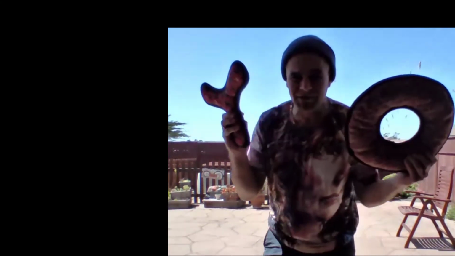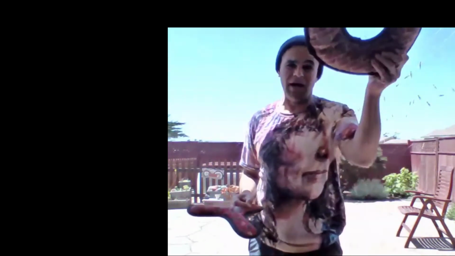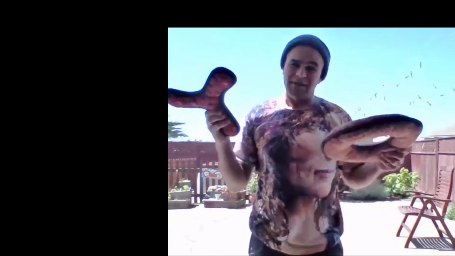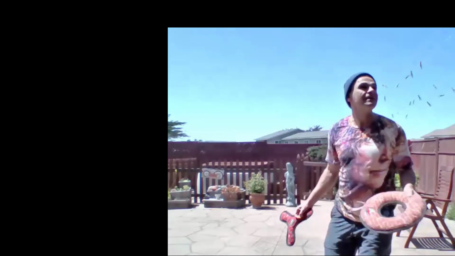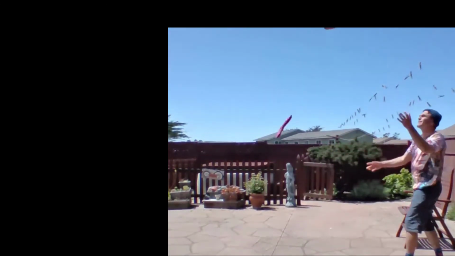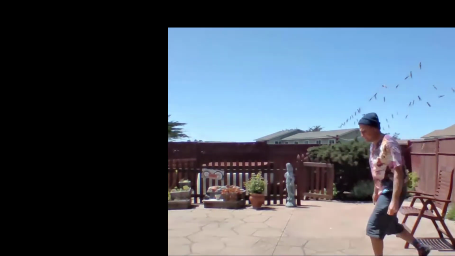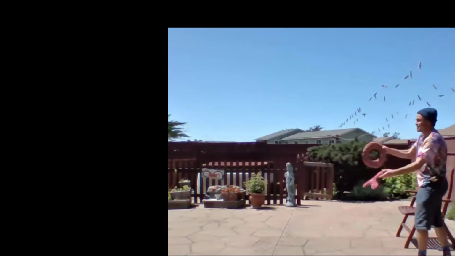Okay, I have my two objects. You can think of them as life preservers. One of them I'm going to throw high, the other one I'm going to throw far. You're going to try to predict which one's going to land first, and then you're going to watch and see whether you were right. High, far. Do it again. High and far.